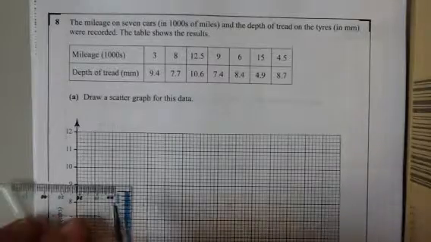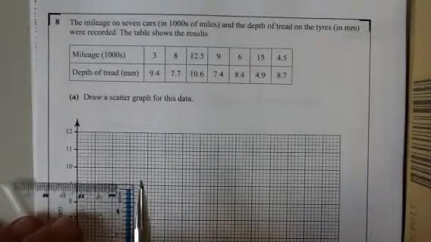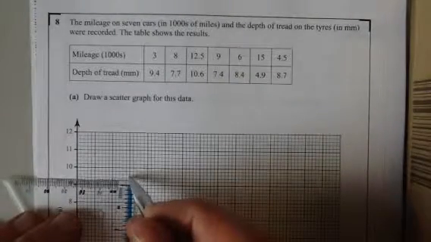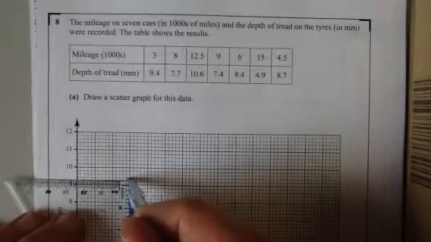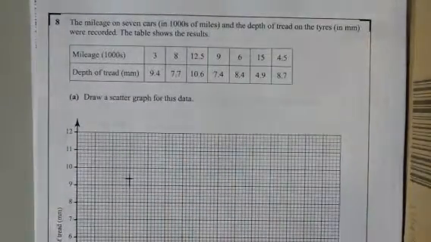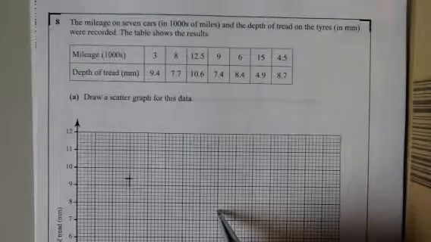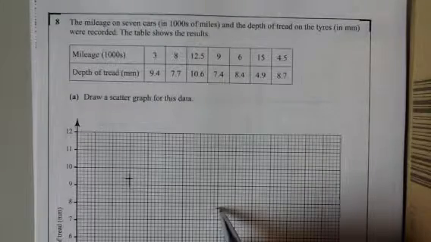Now we're going to be careful. There's 5 squares between 9 and 10, so each one of those is 0.2. So 9.4 is going to be the second one up. Okay, so I like to use rulers to line myself up. 8, 7.7, so there's 8. There's 8. There's 6, there's 8. So 7.7 is going to be in between.